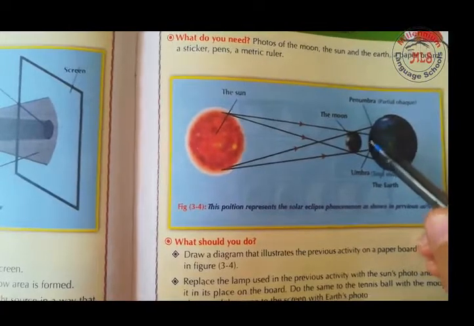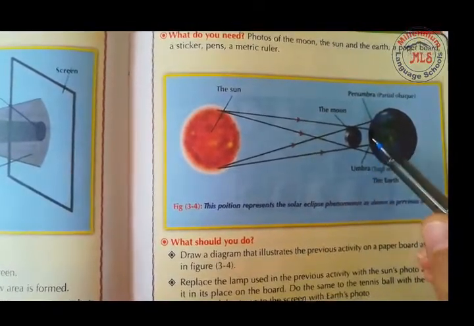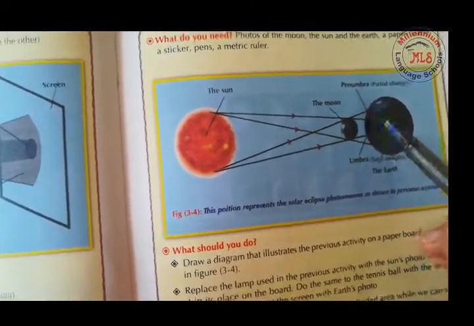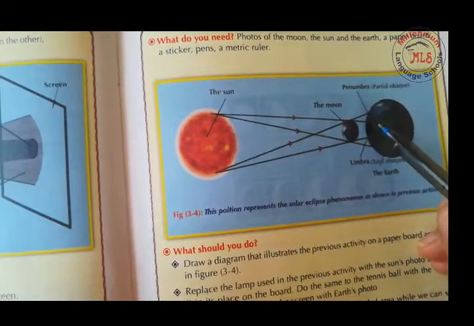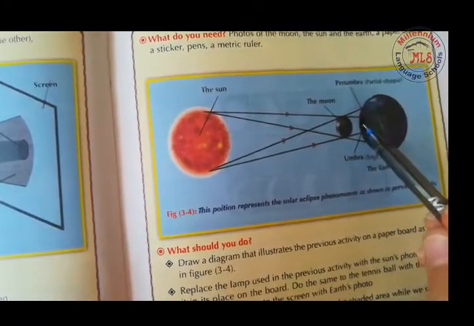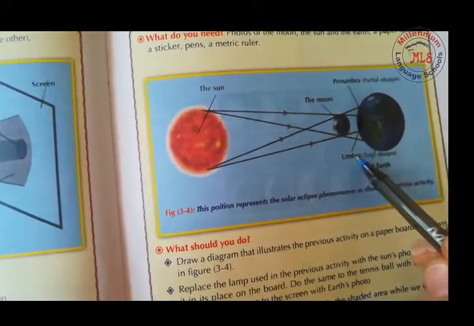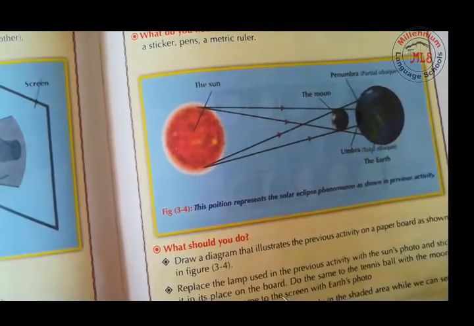The area inside, the dark area, is called umbra. This is the shadow area. And the area around it, this is the semi-shaded area, which is called penumbra. So we have the shaded area, which is called umbra, and the semi-shaded area, which is called penumbra.